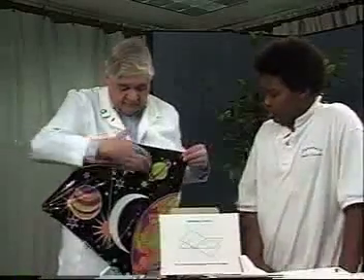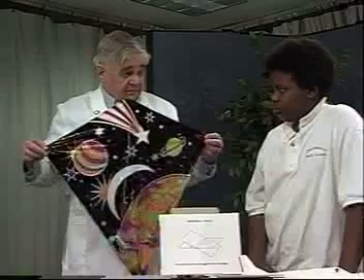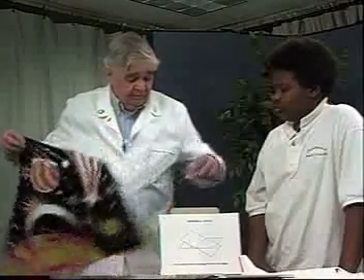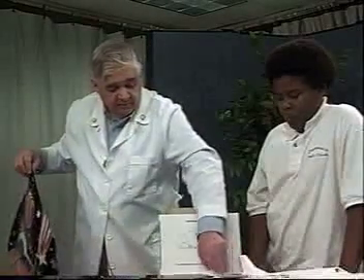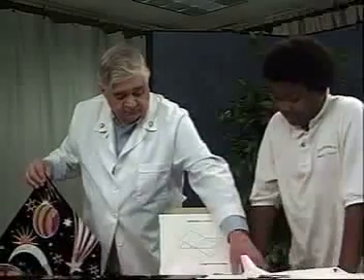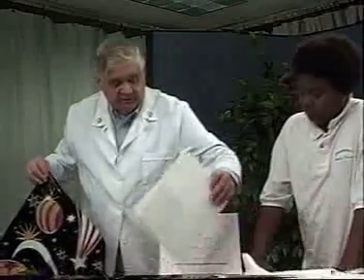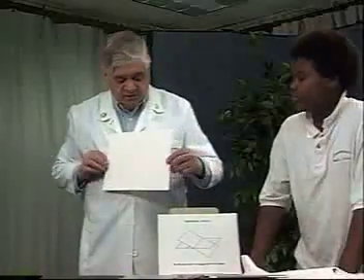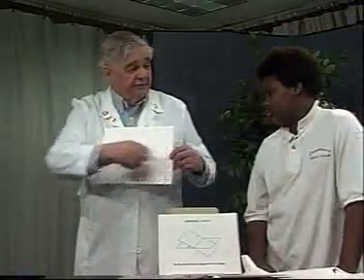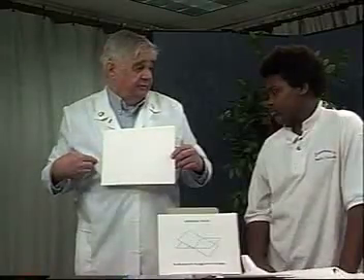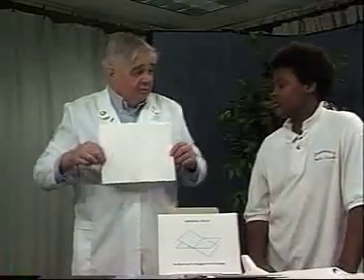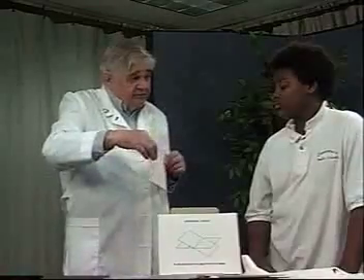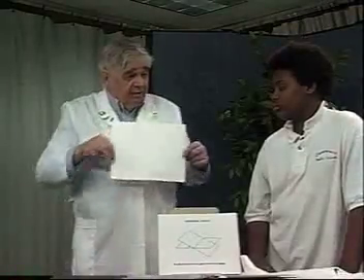If this kite were perfectly flat, like this piece of paper, and I turn it, both sides of it look the same as far as the wind's concerned. So it won't turn back.